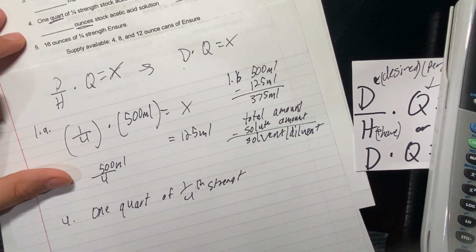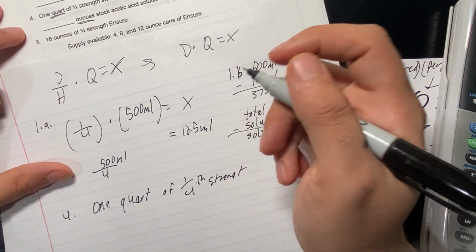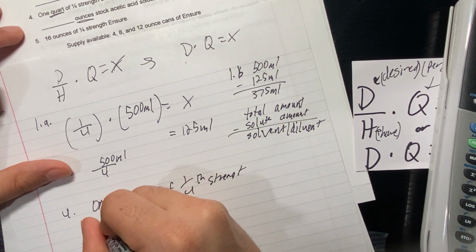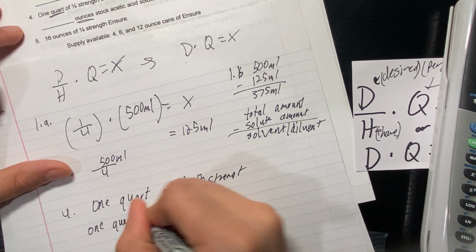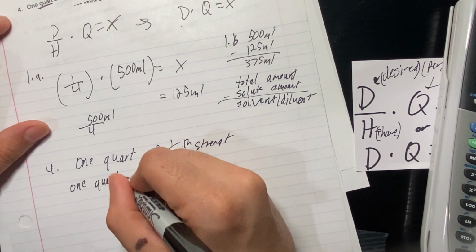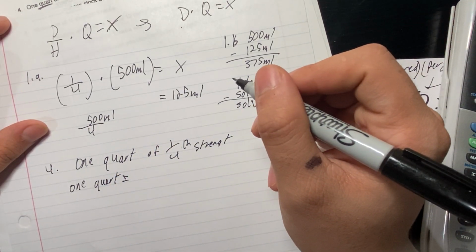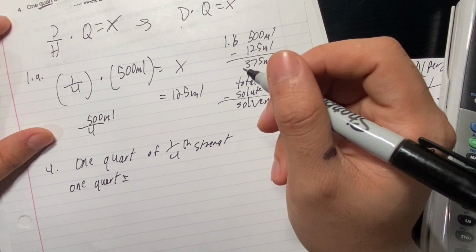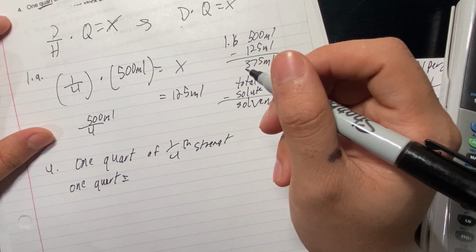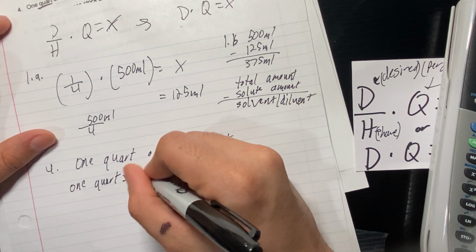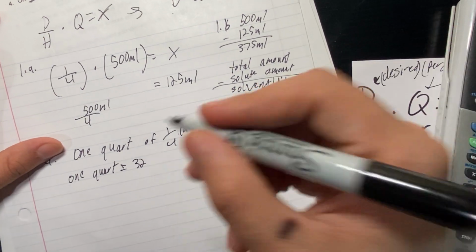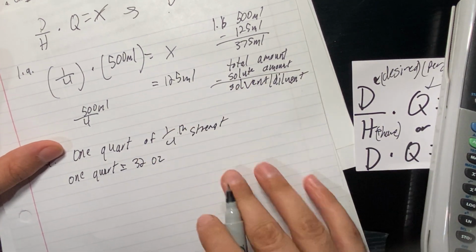We know that 1 quart equals how many ounces? Okay, 32, that's right. So 1 quart equals 32 ounces.